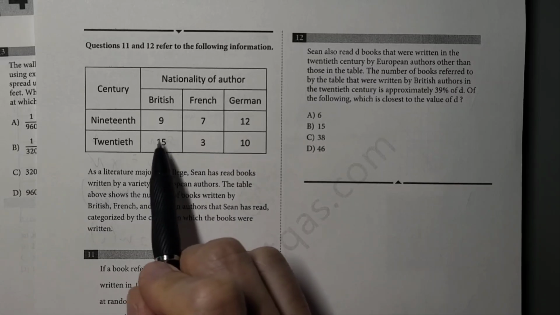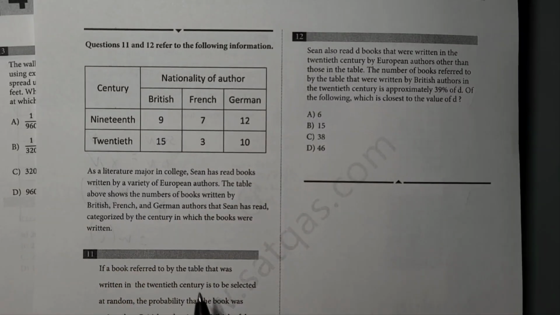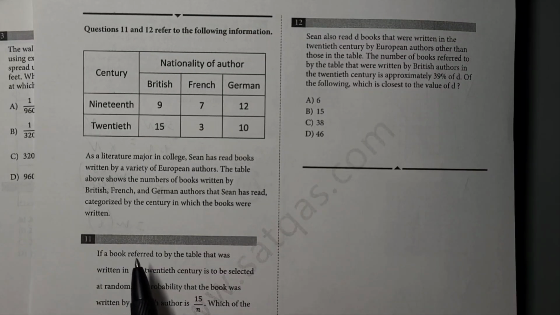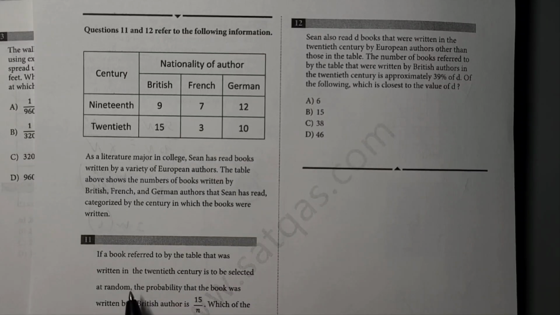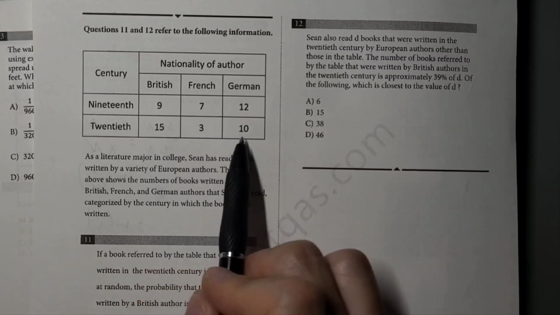15 is not a coincidence that it's here. British and 20th century, 15 of them. So what's the n then? It gives us the condition here. If a book referred to by the table that was written in the 20th century is to be selected at random. How many 20th century books are there? It's this whole row here. So it should be 15 plus 10 plus 3.